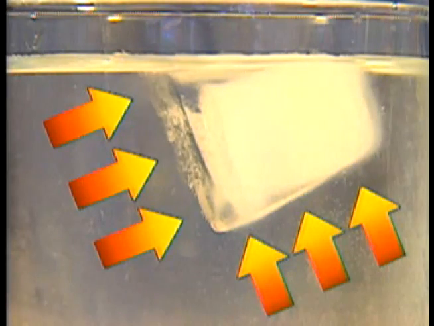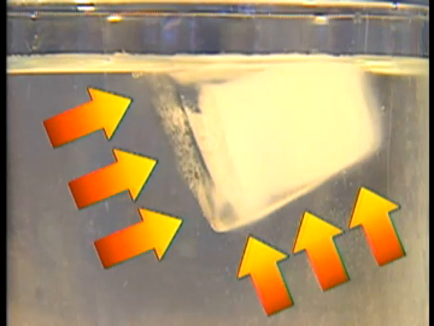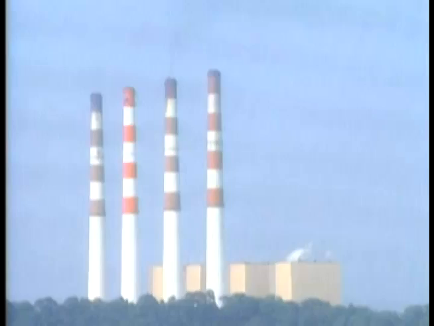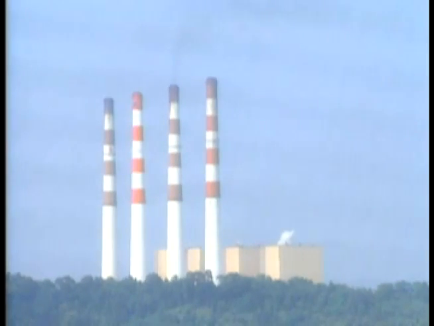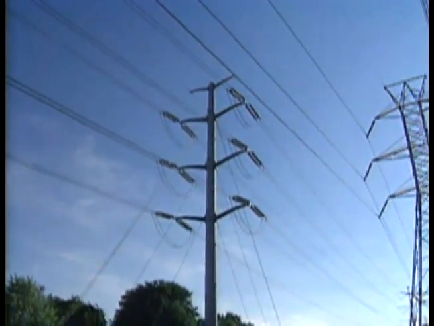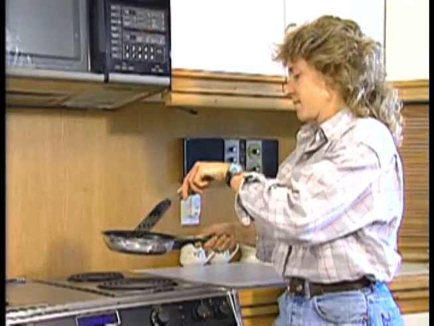When heat is added to a substance, its molecules move faster. When heat is taken away, the molecules slow down. Heat energy can be converted into other forms of energy, and other forms of energy can be converted into heat energy. In a power plant, heat can turn water into steam that turns turbines. The mechanical energy of turbines, in turn, can be converted to electrical energy. And electrical energy can be converted to heat, as when the coils on this electric burner get red hot.